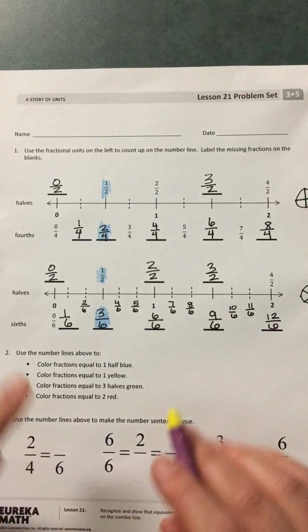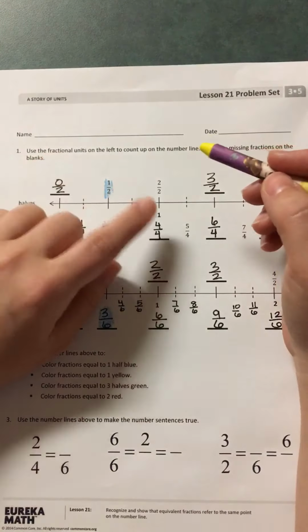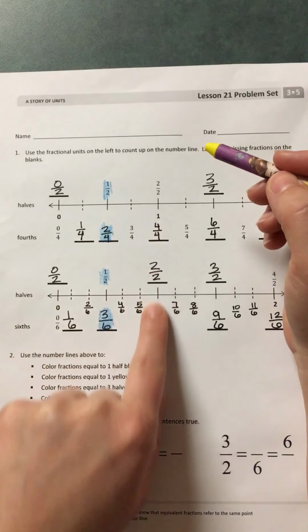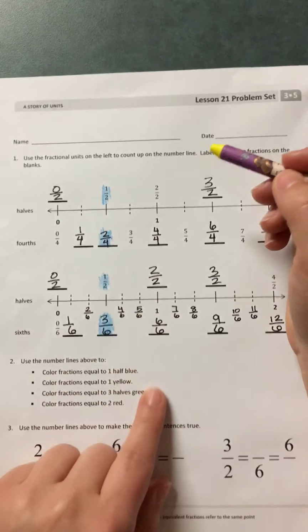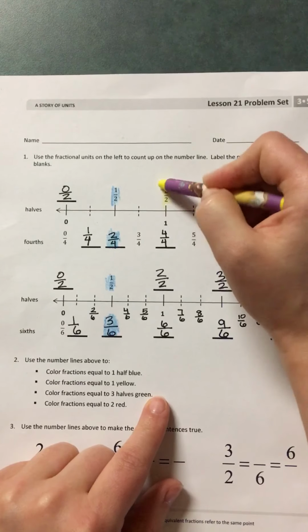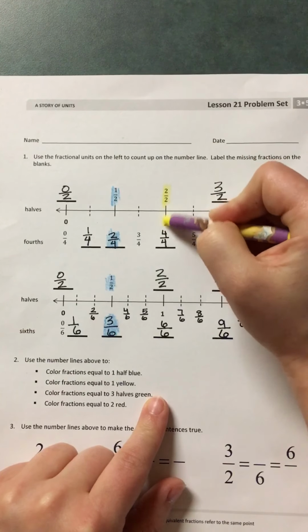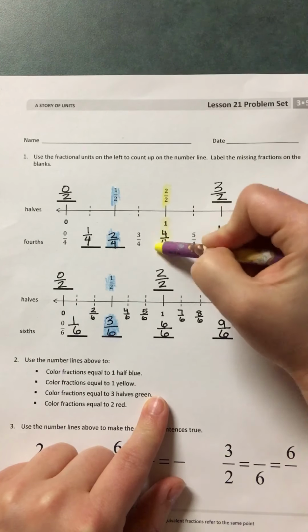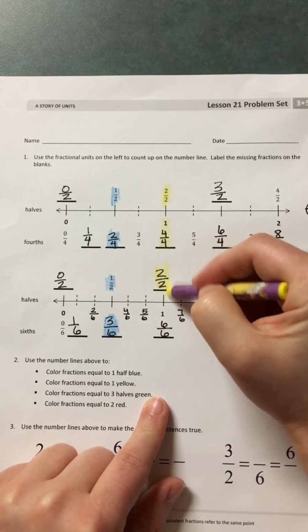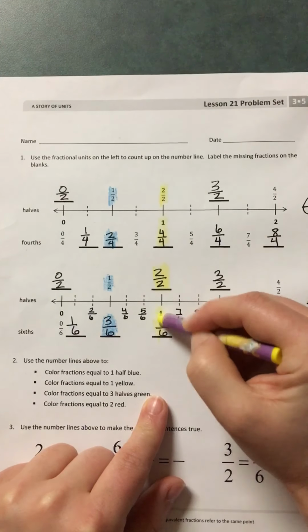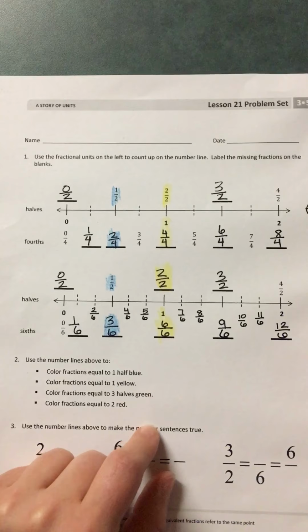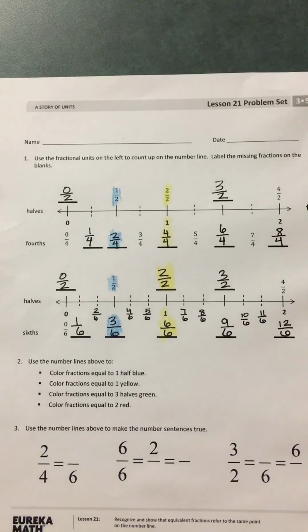Then we're going to do all the ones equal to 1 whole, yellow. So here's my 1 whole. All of them up and down this line are 1 whole. 2 over 2, 1 whole, 4 fourths, 2 halves, 1 whole, and 6 sixths. All of them are 1 whole, because if you were to eat 6 out of 6 cupcakes, you ate the whole thing.